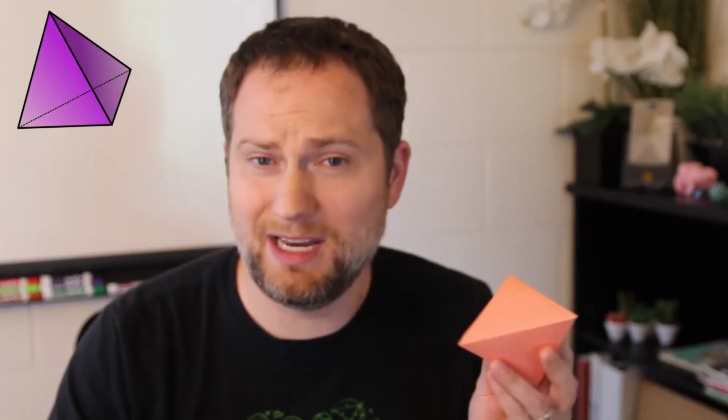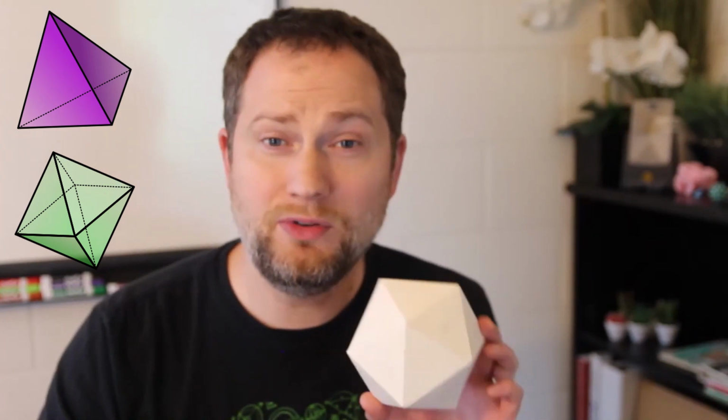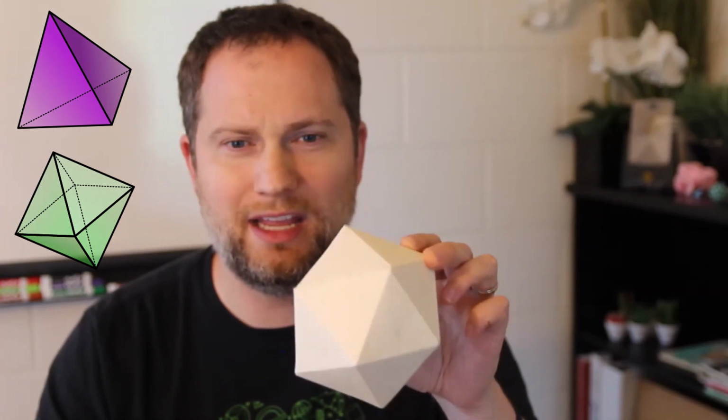If it's going to be regular, we're going to need to use regular polygons for the faces. So let's start with equilateral triangles. You need at least 3 to make a corner. And if you make this choice, you'll get the tetrahedron. If you choose to have 4 coming together at each vertex, you'll get the octahedron. And if you choose to have 5 coming together at each vertex, you'll get the icosahedron, which is 20 triangles coming together.